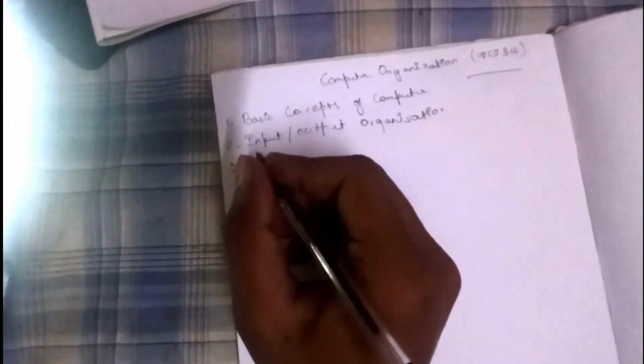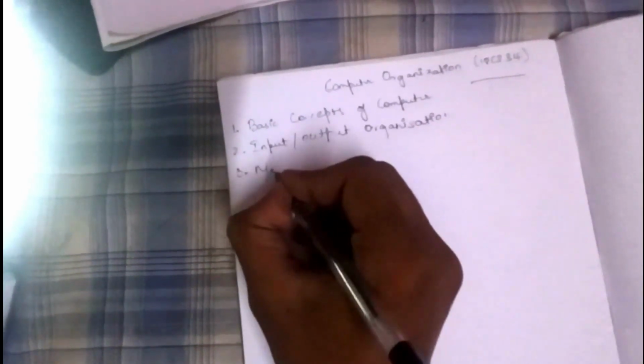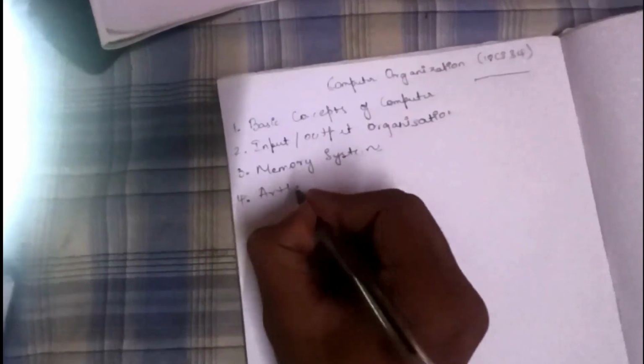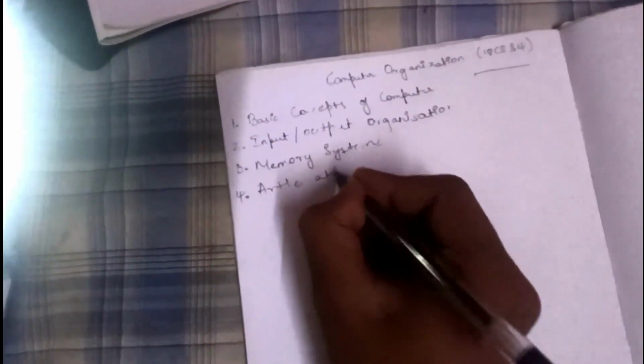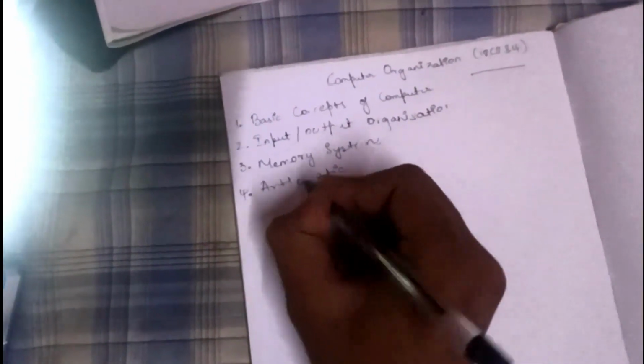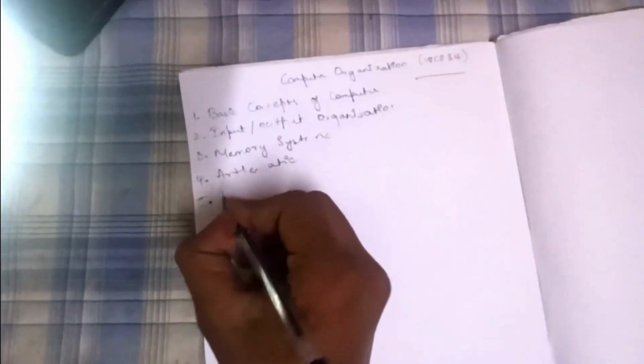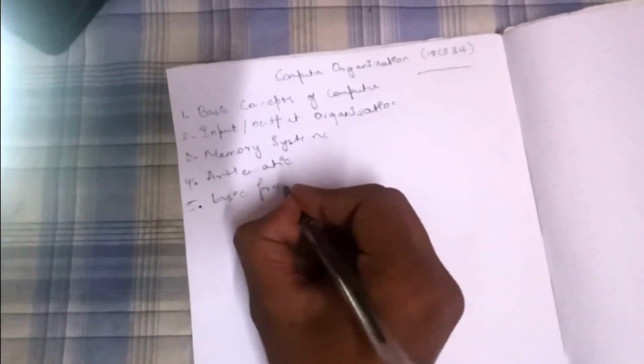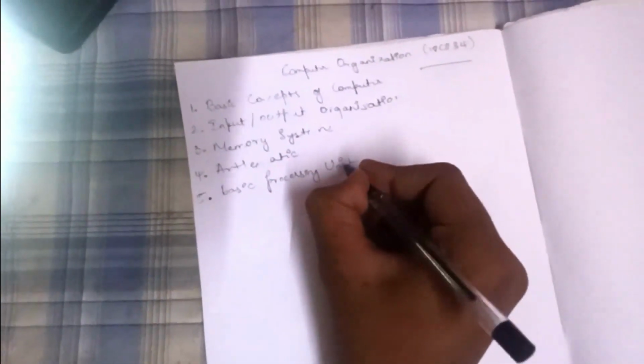Third module is memory systems. Fourth module is arithmetic. Fifth module is basic processing unit. Okay, these are the five modules.